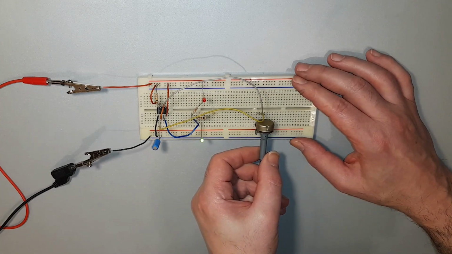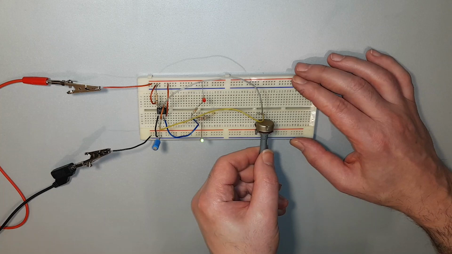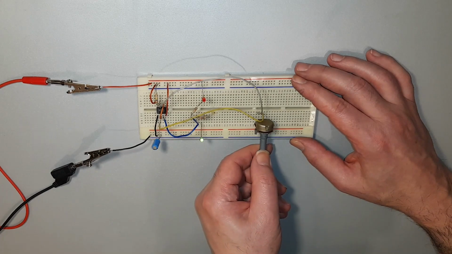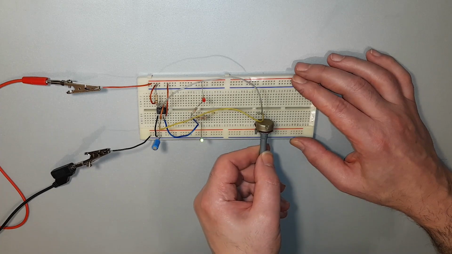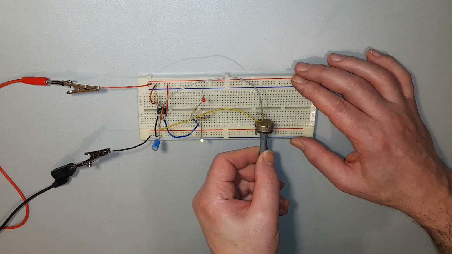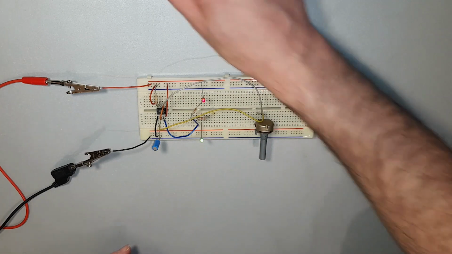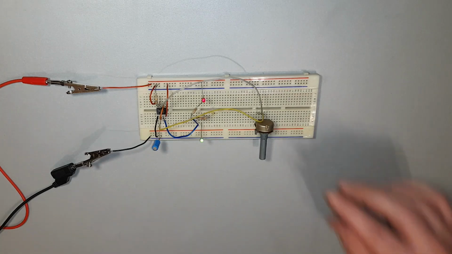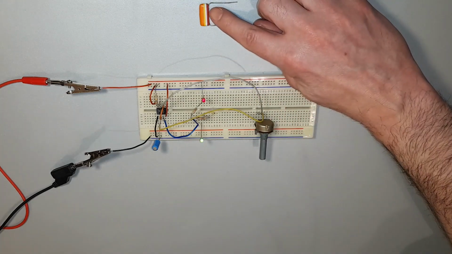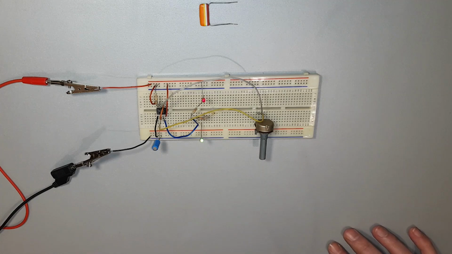So the overall frequency is much lower, but the mark to space ratio is still very high. Turning the variable resistor does appear to have some effect on the speed of the flash now as well, so we're making progress. We will come back to this 330 nanofarad capacitor for more tests shortly.